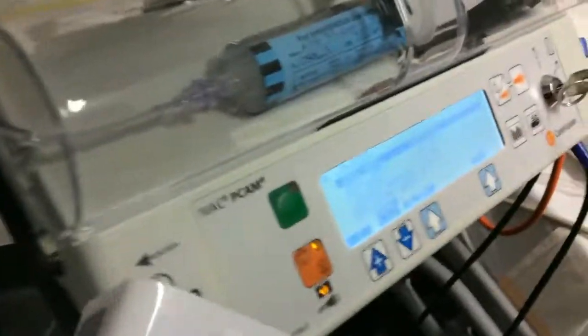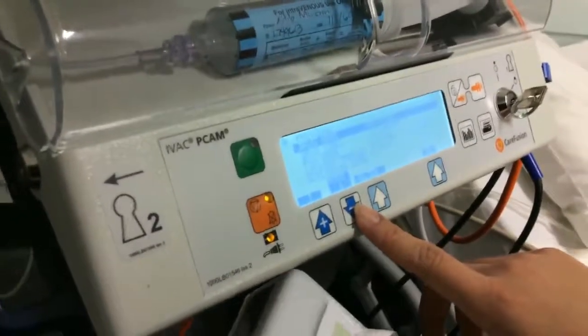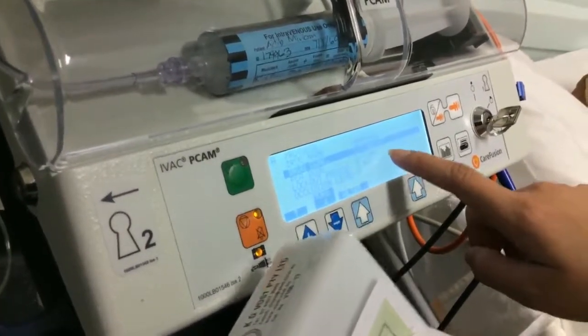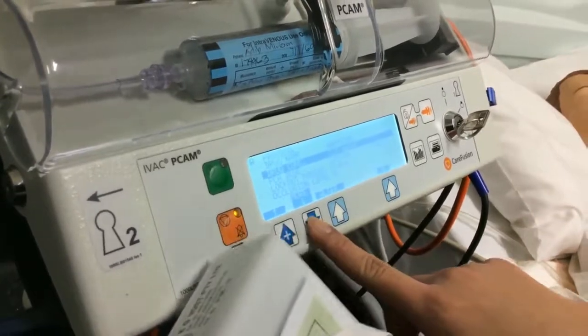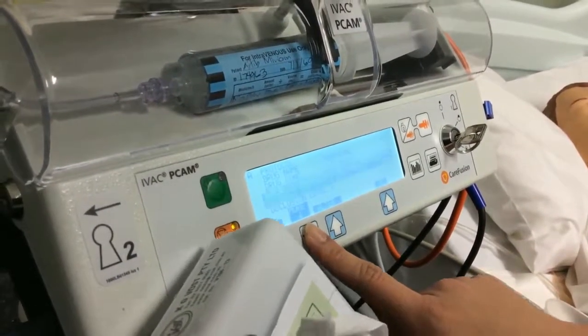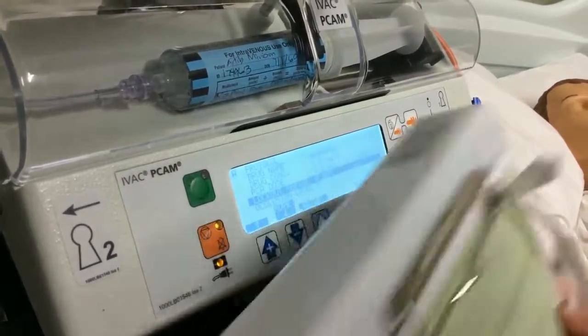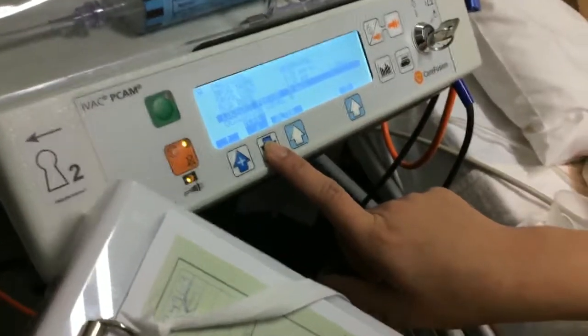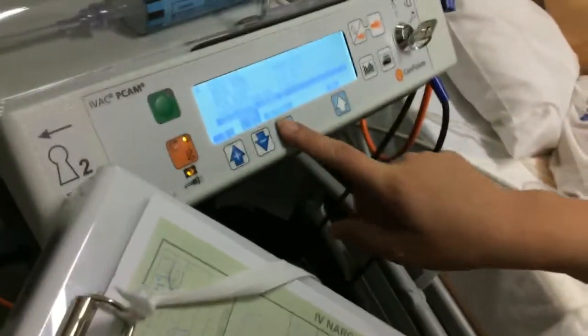Drug name morphine. Drug reconstitute is 1, so 1 milligram per ml. PCA dose is 1 milligram, and lockout interval is 5 minutes. Level of occlusion is 0.